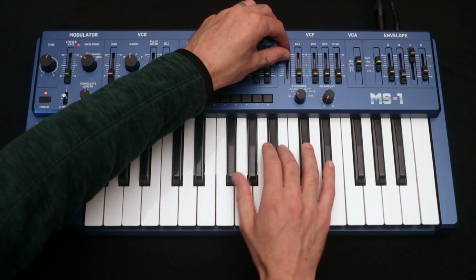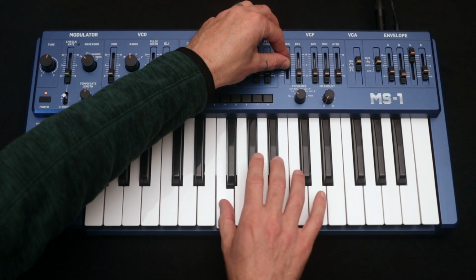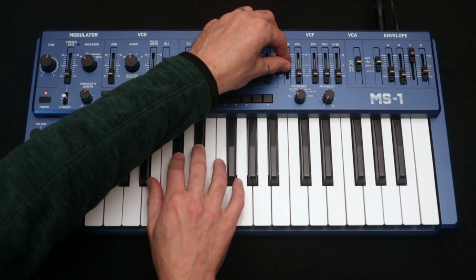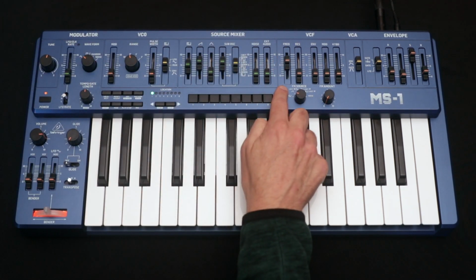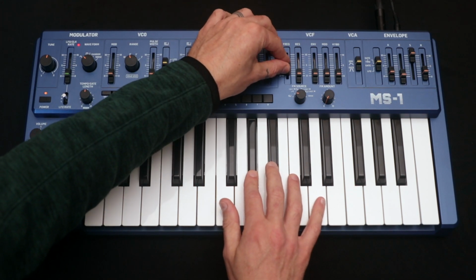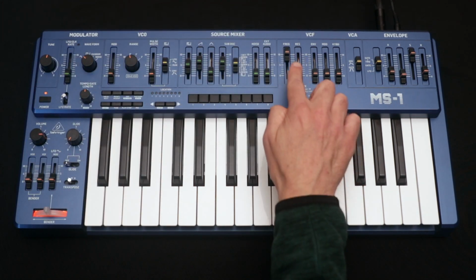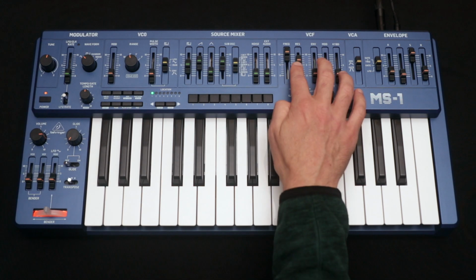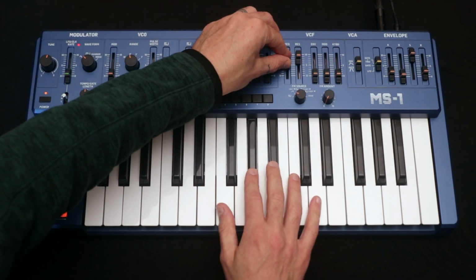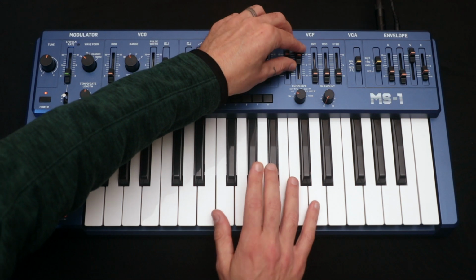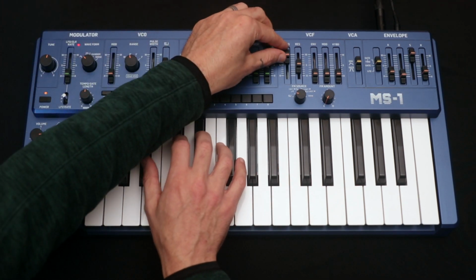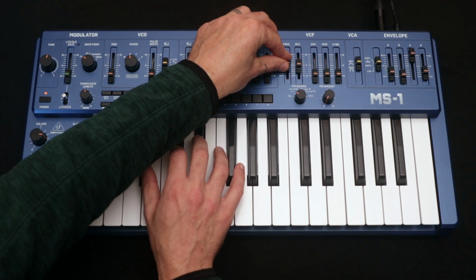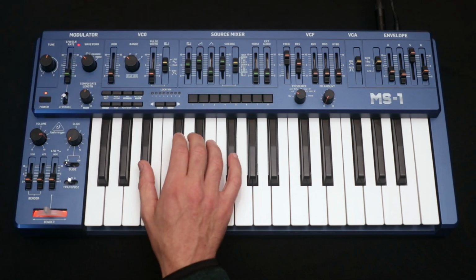This is a low-pass filter. And frequency determines the frequency at which highs are cut. The resonance controls how much that filter sings. At a high resonance, you'll start to hear the filter self-oscillate. And the filter is especially powerful on bass sounds.